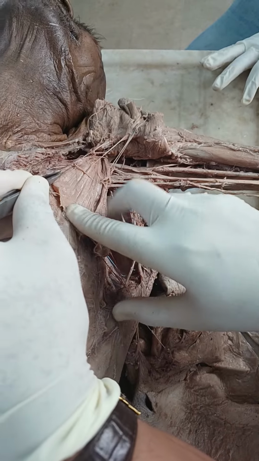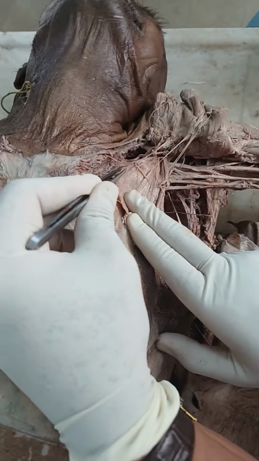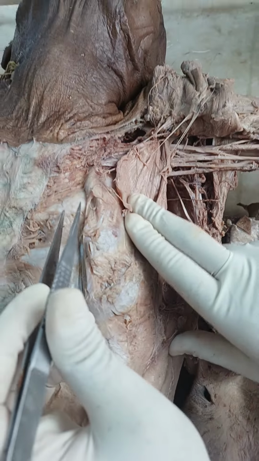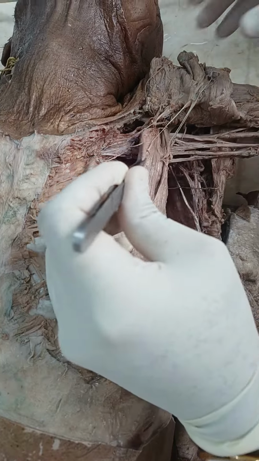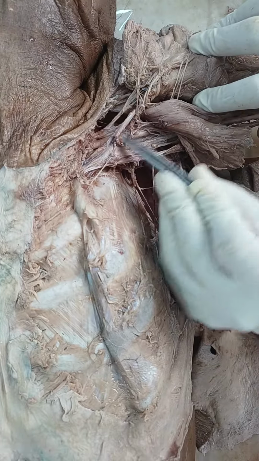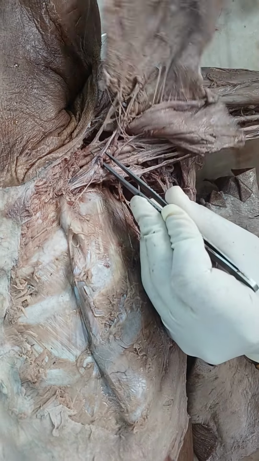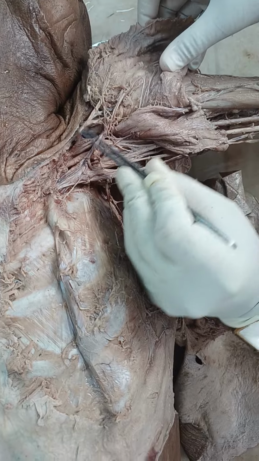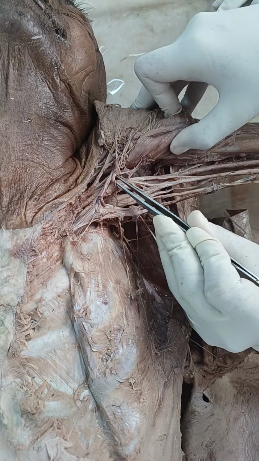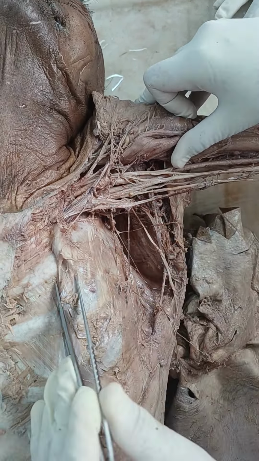Between the clavicle and the pectoralis minor there is a fascia called the clavipectoral fascia, and this clavipectoral fascia is pierced by some structures. You can see this first vein, called the cephalic vein. Here you can see also the cephalic vein. So the cephalic vein, lateral pectoral nerve, and the axillary artery, and from this axillary artery the thoracoacromial vessels, all these structures pierce the clavipectoral fascia.